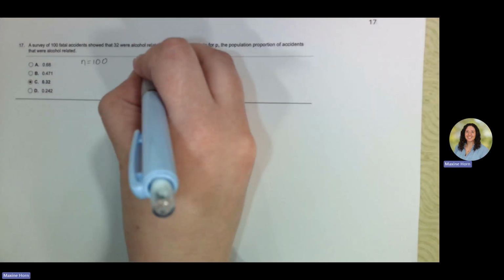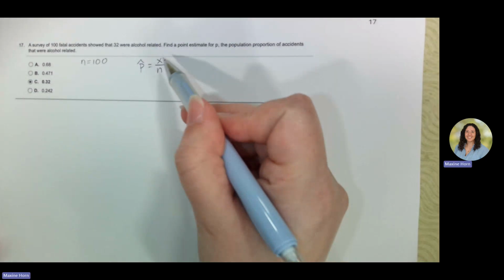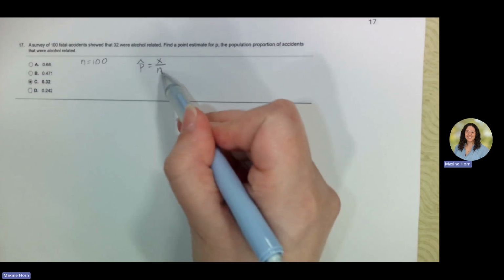It's the sample statistic, right? So for the population mean, it's the sample mean. For the population proportion, it's going to be the sample proportion. So remember, your sample proportion is your X over your N, the number of successes over your sample size.